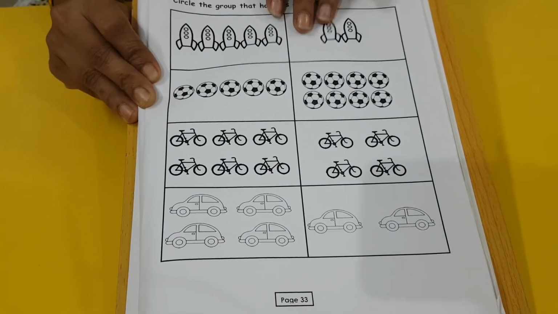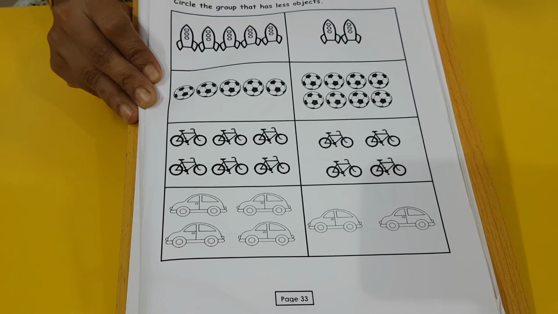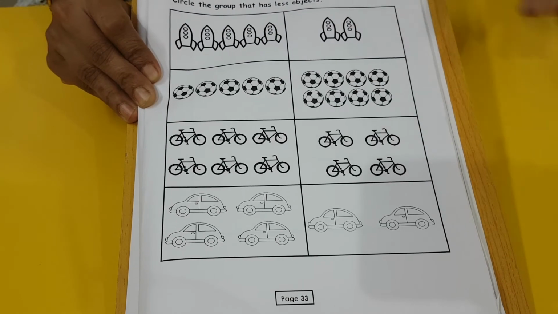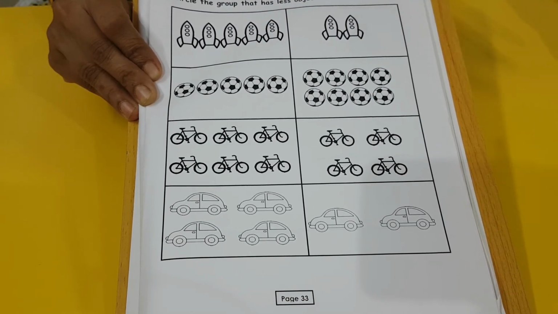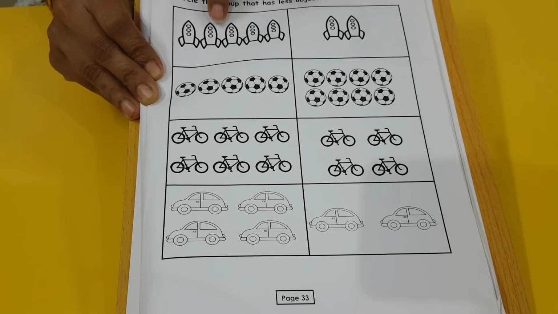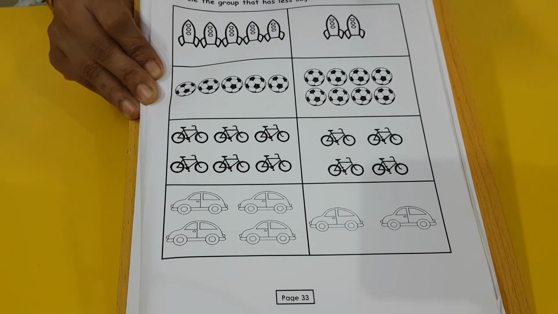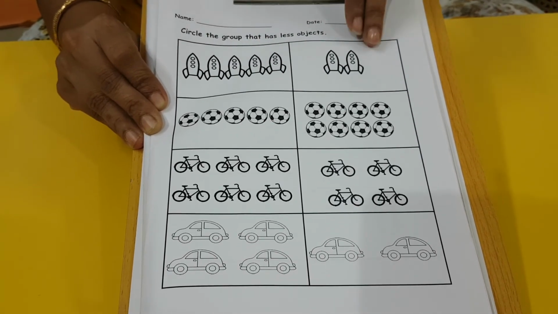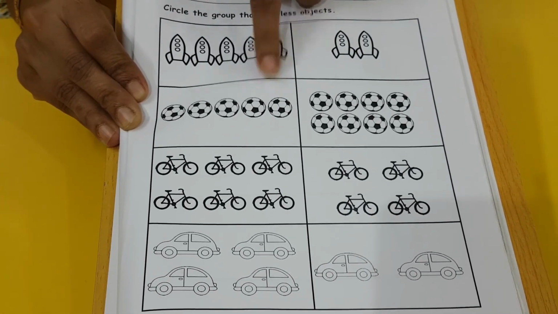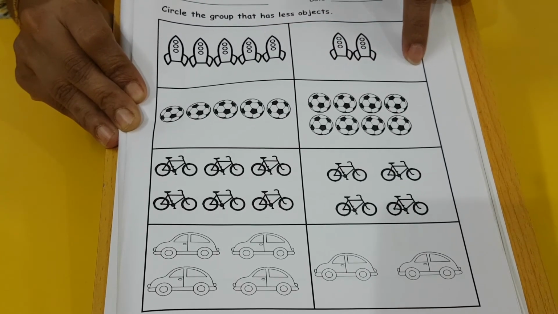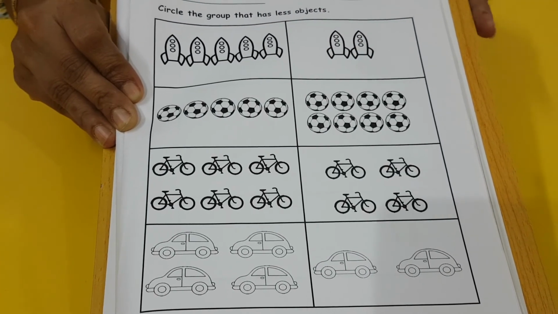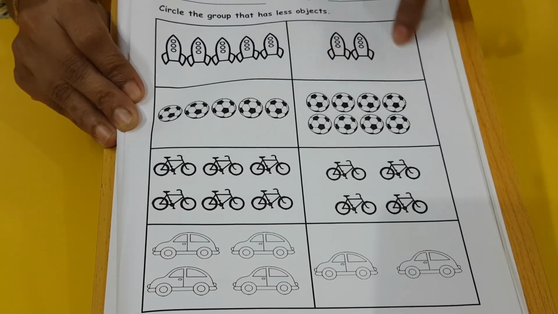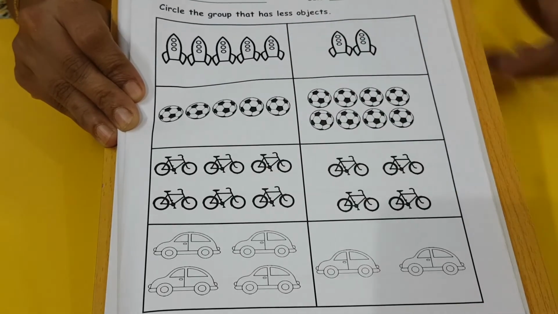Okay, so earlier we had numbers. Numbers, I told you, you will check with the place value, tens place, ones place. When it is given as objects, you have to count. Yes, so let's count 1, 2, 3, 4, 5. And here that is 1 and 2. So you have here 5, you have here 2. So please write here 5 and write here 2. Now you tell me which is less? 2. Okay, so circle 2. Will you continue like that in this page?